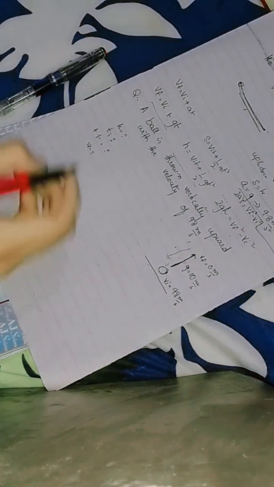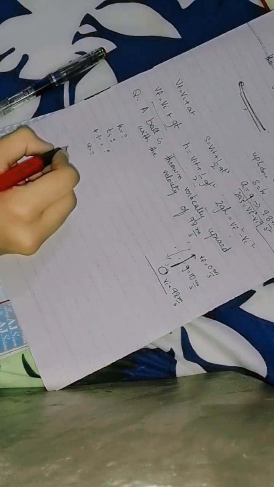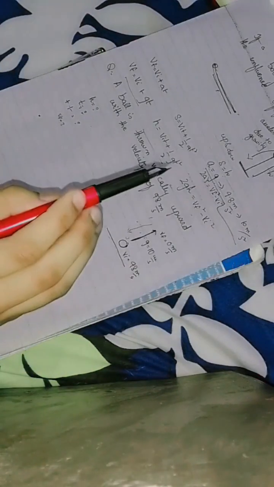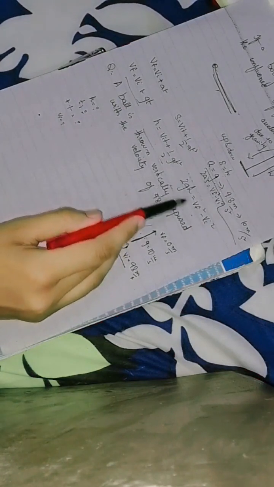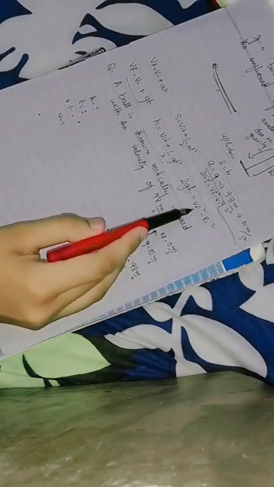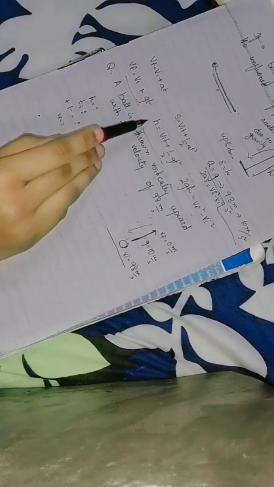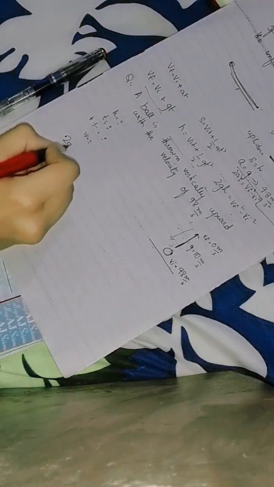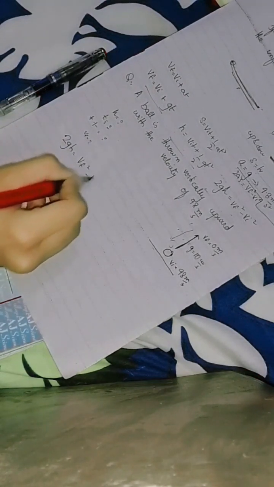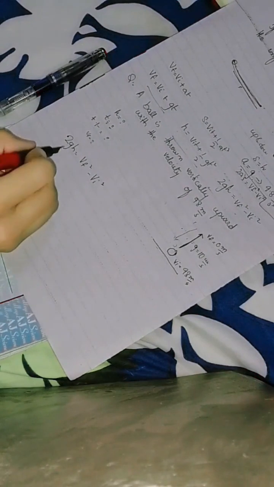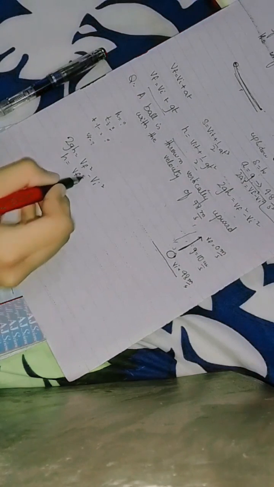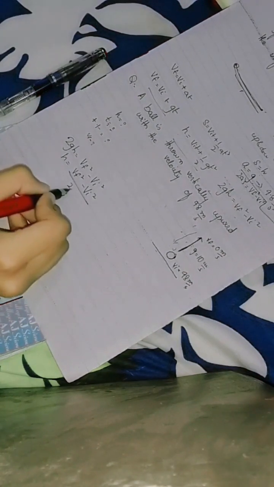First we will find height. We can find it from 2gh is equal to Vf square minus Vi square, because it is a simple equation. Solving for h, it will be Vf square minus Vi square divided by 2g.